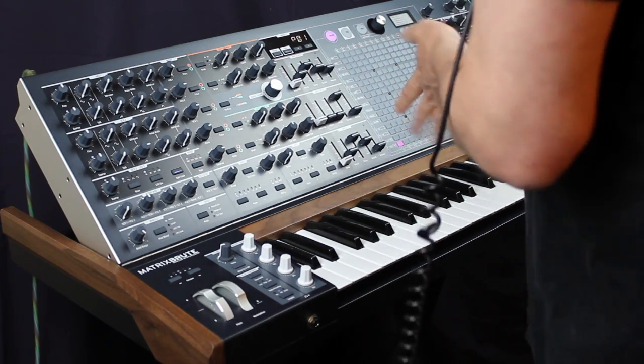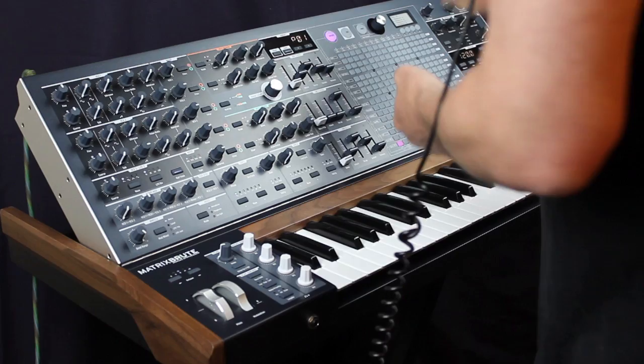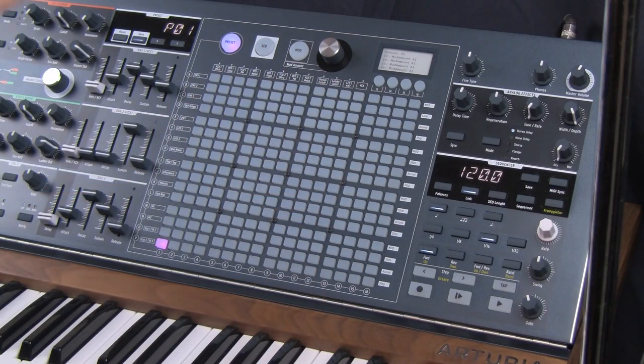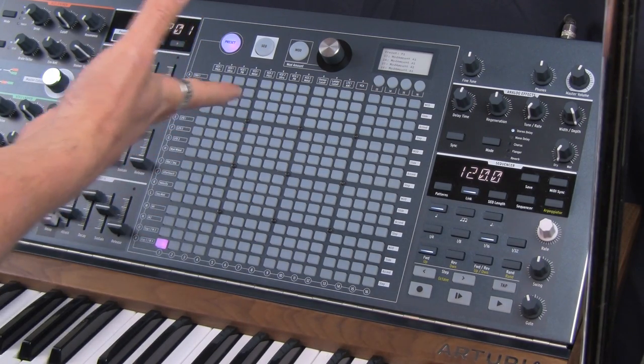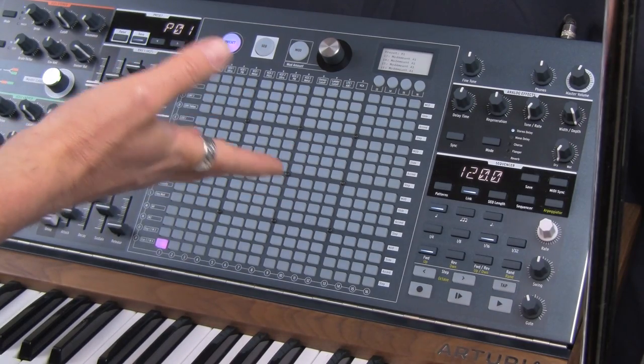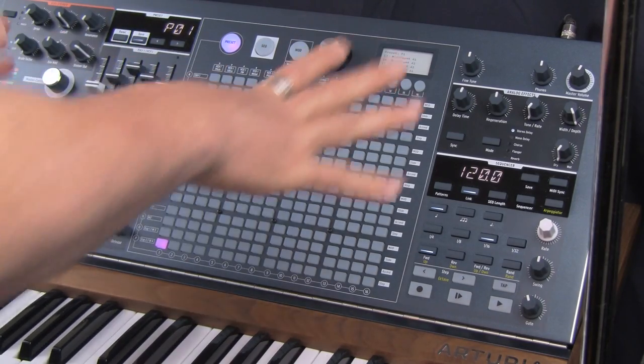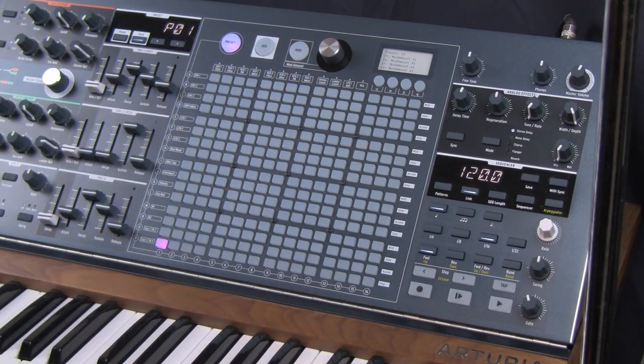Okay, the matrix. Here is the matrix right here. I love how I just introduced the matrix like, oh, the matrix is this part, like you haven't been looking at this synthesizer this whole time going, oh my gosh, look at that matrix. Anyway, let's talk about the matrix. I'm going to talk about two aspects of the matrix, the preset aspect and the mod aspect. The preset aspect, let's dive right in.